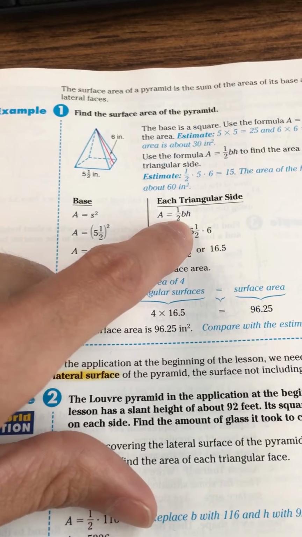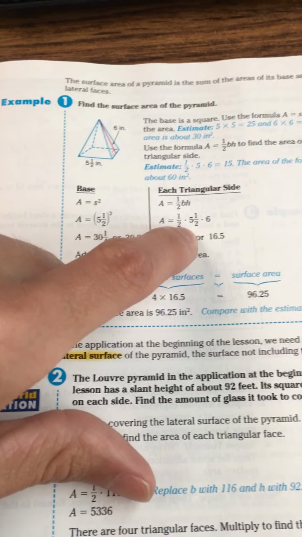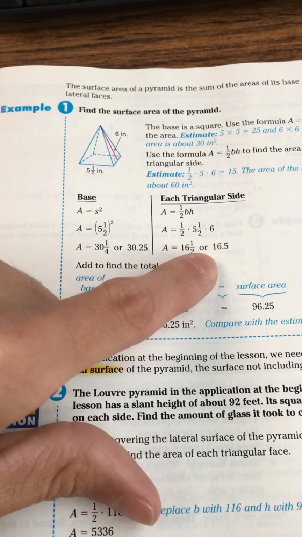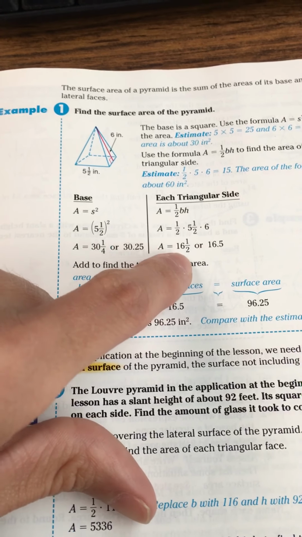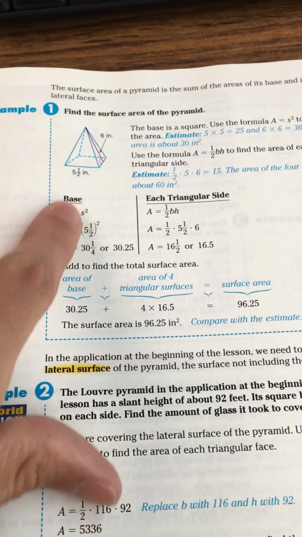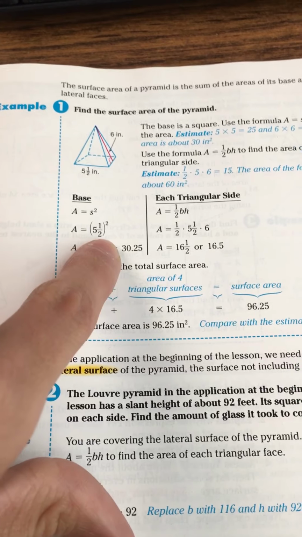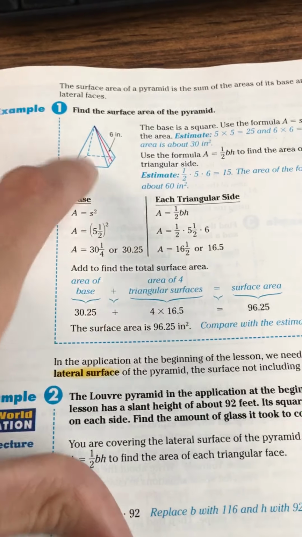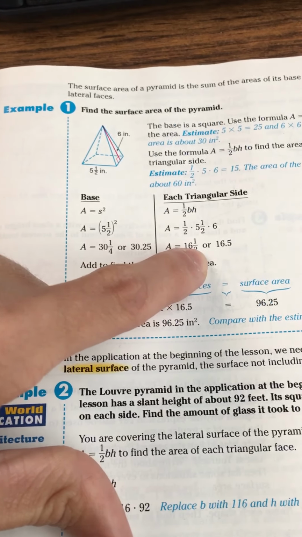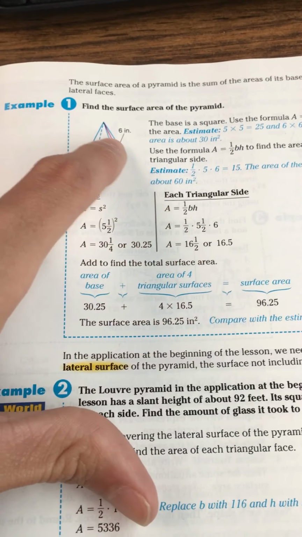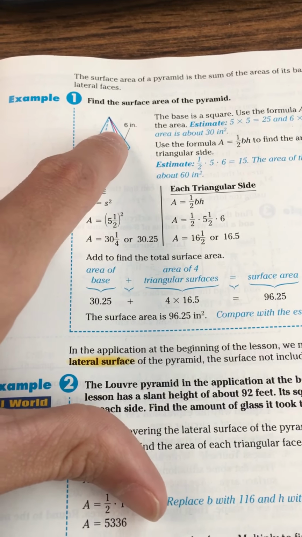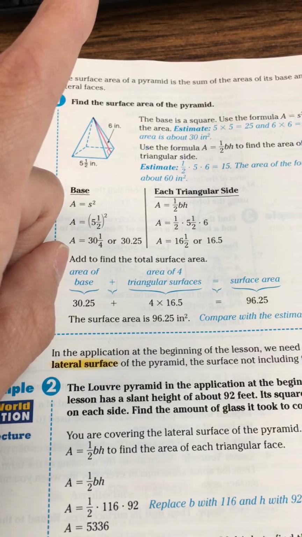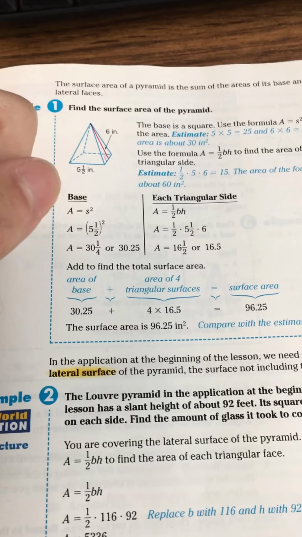So we got 1/2 the base times the height. So we got 1/2 times 5.5 times 6, and we get 16.5. And over here for our base, after we squared 5.5, we got 30.25, okay? So we know the base, and we know this one side of this triangle, okay? So if we got one side of the triangle, we got to get all the sides of the triangle.